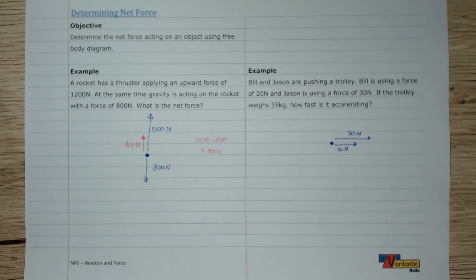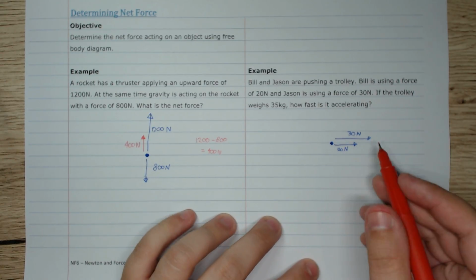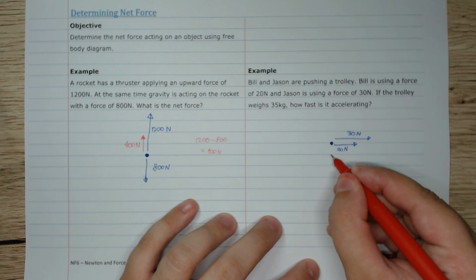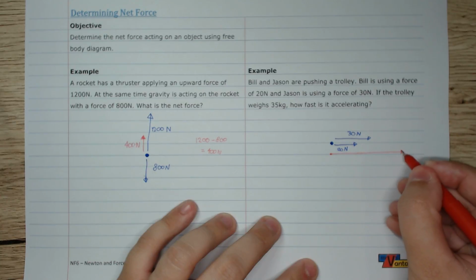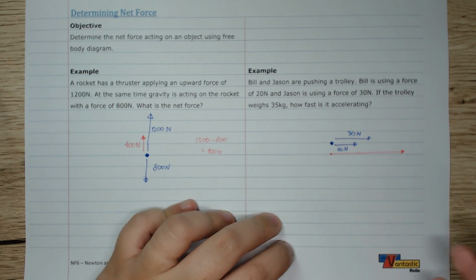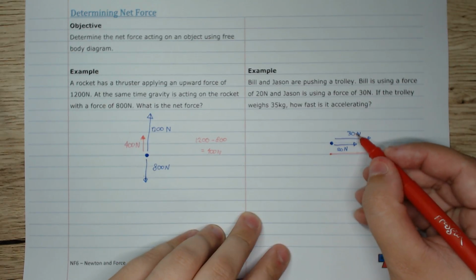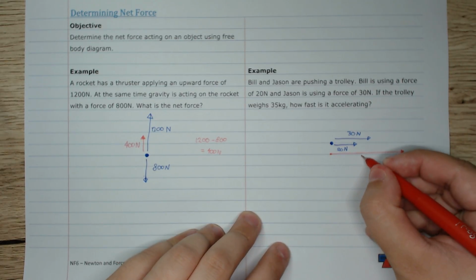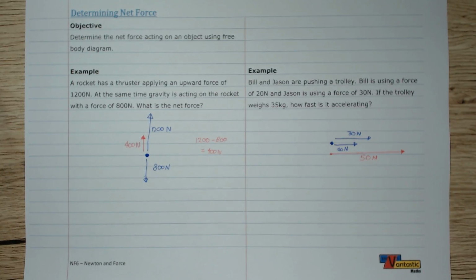So the first thing we want to do is figure out what the net force is. Now in this case, because both Bill and Jason are pushing the trolley at the same time in the same direction, our net force is going to end up being much longer than both of them. Here it's going to be the length of both of them added up. If I add up the forces, 30 newtons and 20 newtons, that net force is going to be 50 newtons. It is that net force that is causing the acceleration.